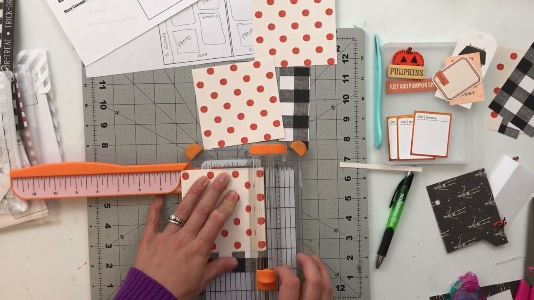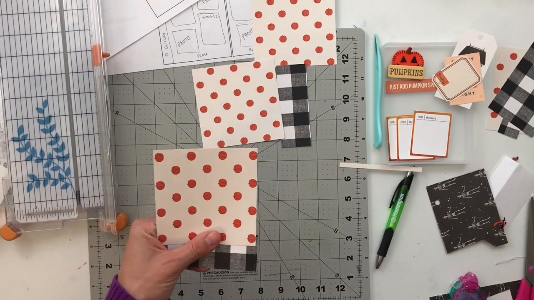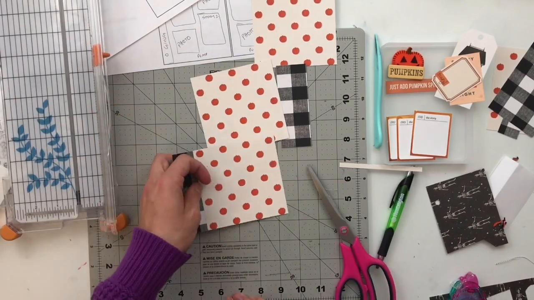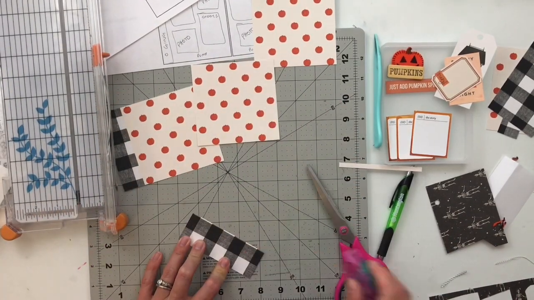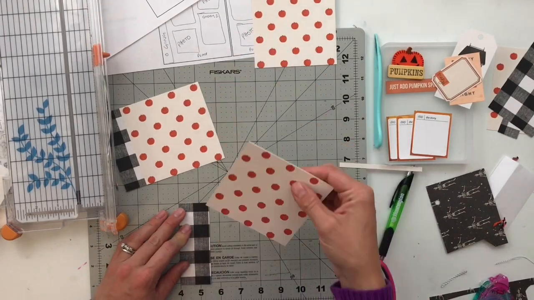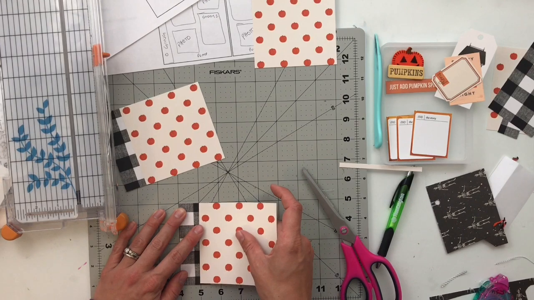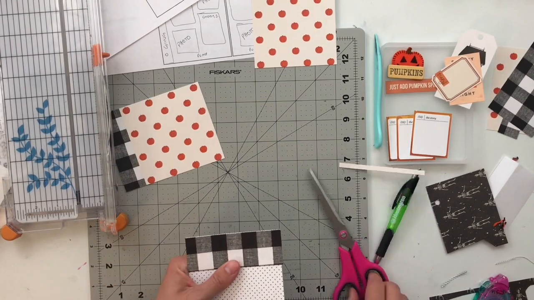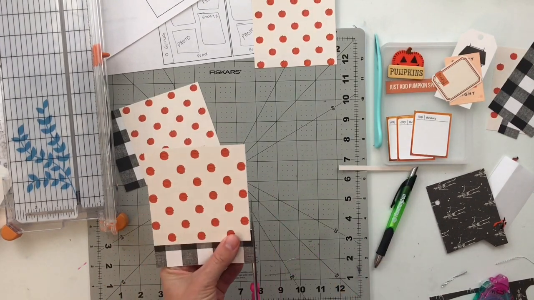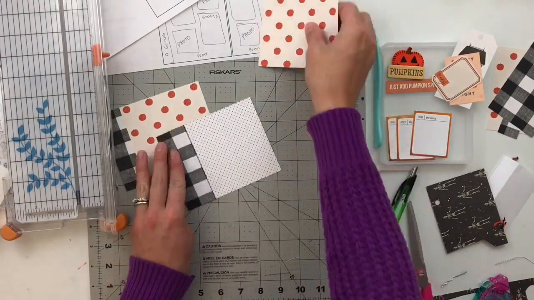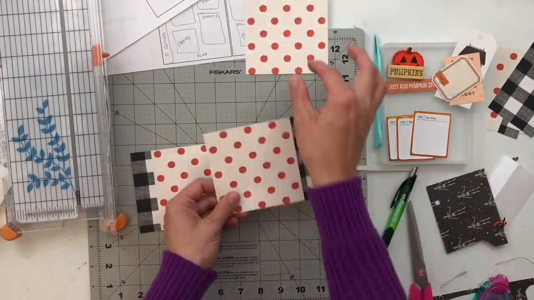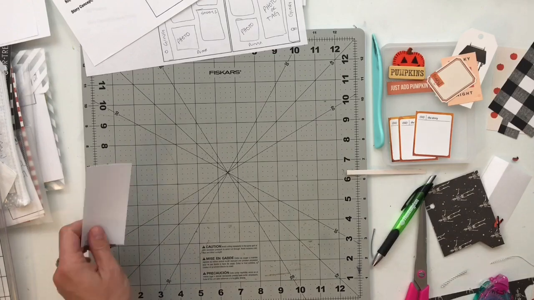So I cut the pieces of gingham at about 1 inch wide, and then I will adhere the pumpkin paper onto those bits and pieces, making sure to keep it all 5 inches wide, because that is how wide I can make these pages outside of the page protector.